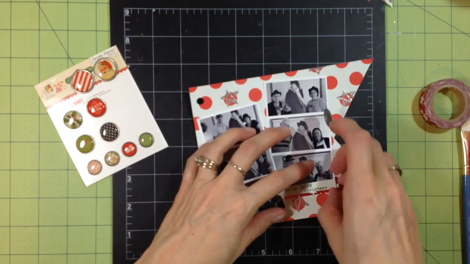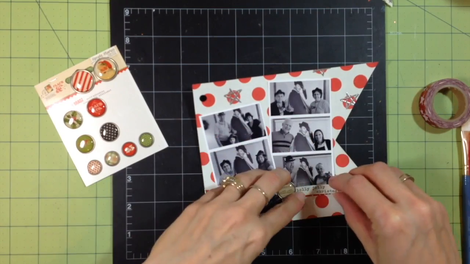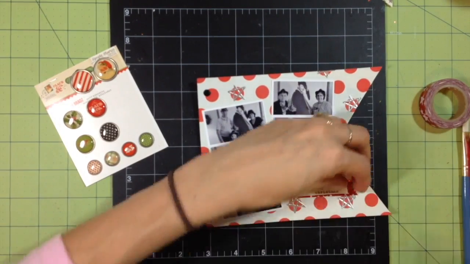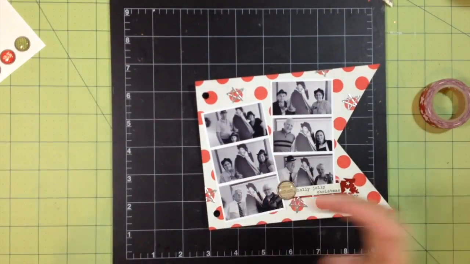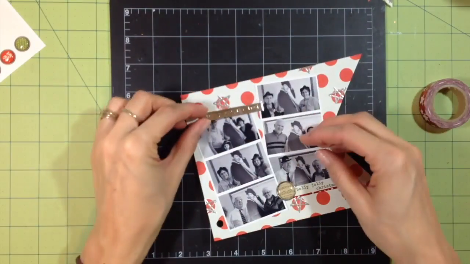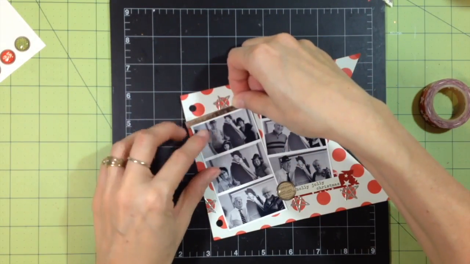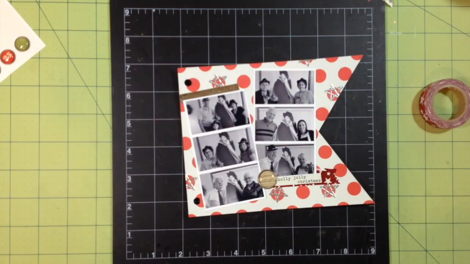Then I'm going to add one of these brads or faux brads. They don't actually have the little prongs on them, and I love them. They're just sticky on the back, and you don't have to poke any holes. Especially on this card, where I'm going to actually use the back of it, I don't have to poke a hole through my page and ruin the other side, or try to figure out some clever way to hide the prongs of the brad or cut the brad prongs off. So I really like these little faux brads.